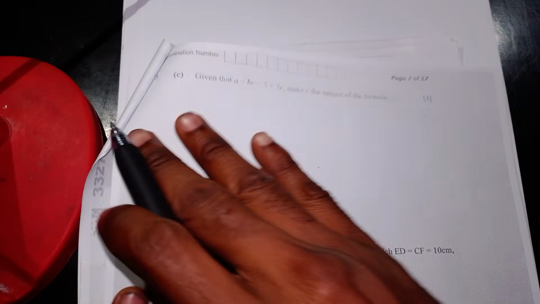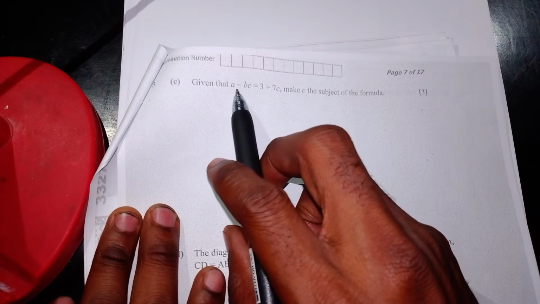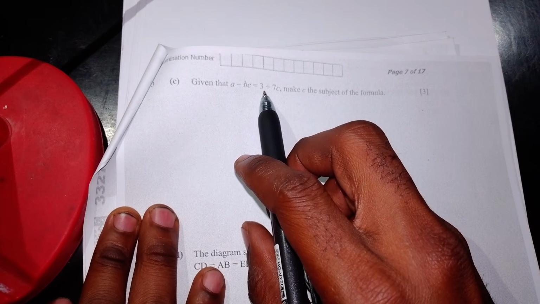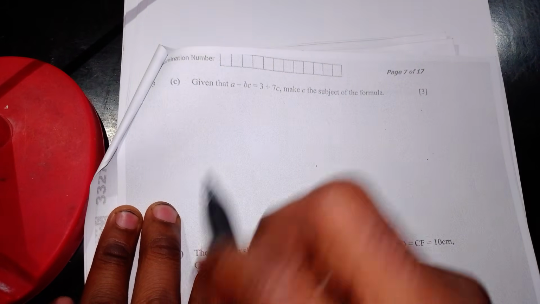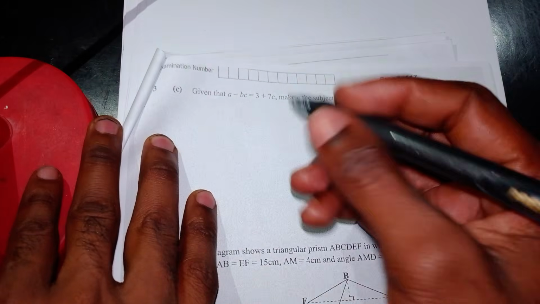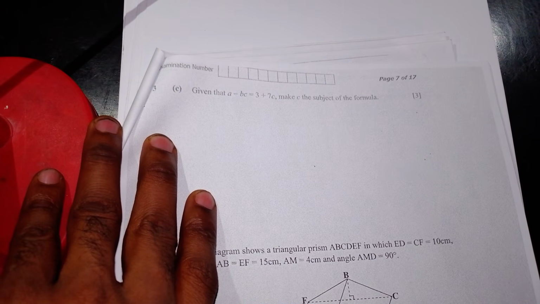And then on question 3c, we've been given a minus bc is equal to 3 plus 7c, and then make c the subject of the formula. So to make c the subject of the formula, the first thing you want to do is to take all the c terms to one side and then everything else to the other side.